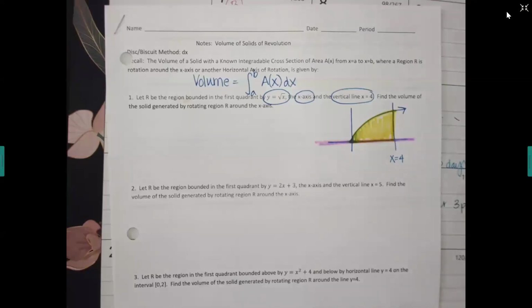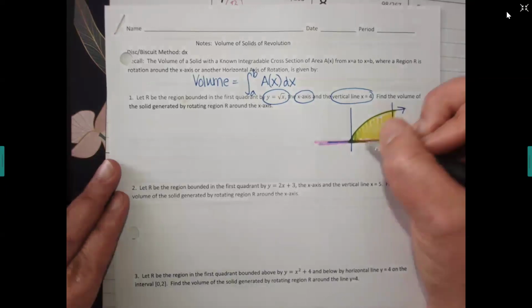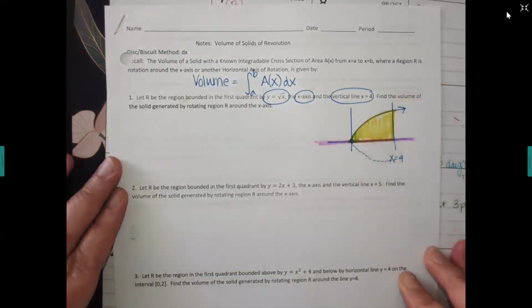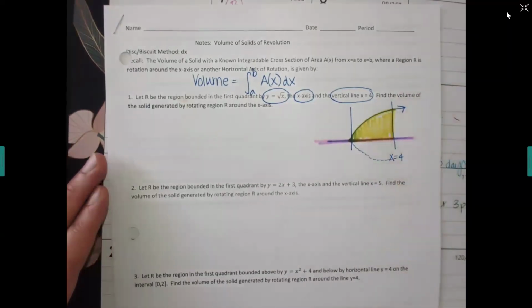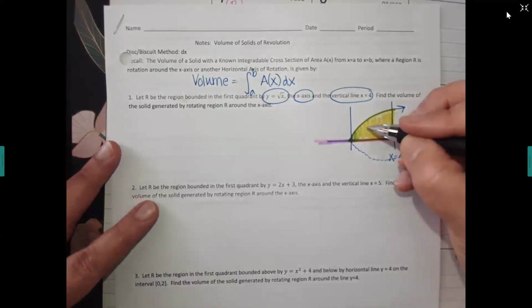I'm going to try to draw it, but now hopefully you know what it looks like. You're going to end up with what's called a nose cone, because you don't have a firm point at the end. And if I were to slice into that shape, what would the cross section look like? What shape? A circle. Very good.